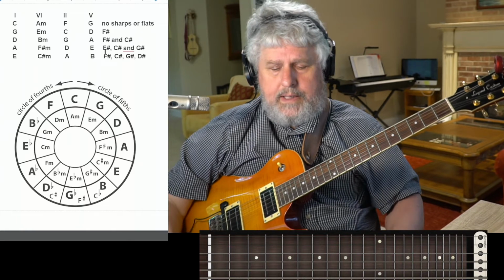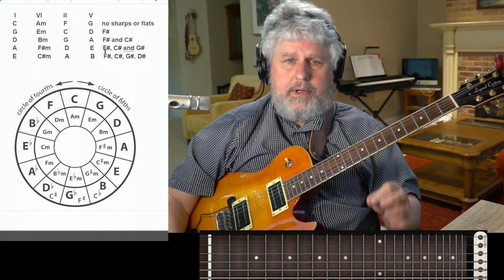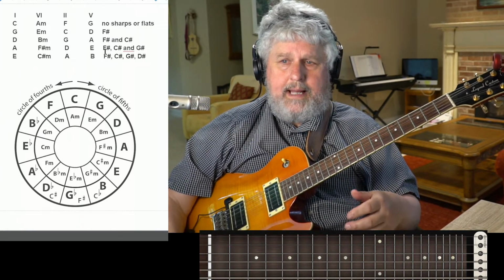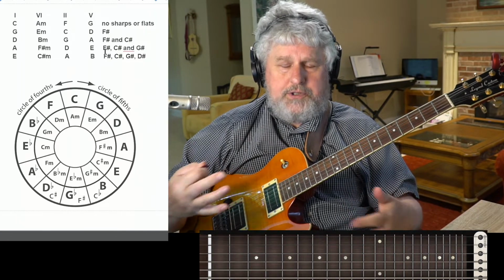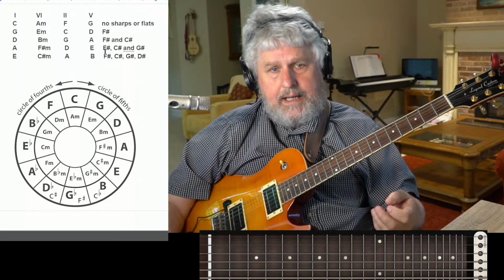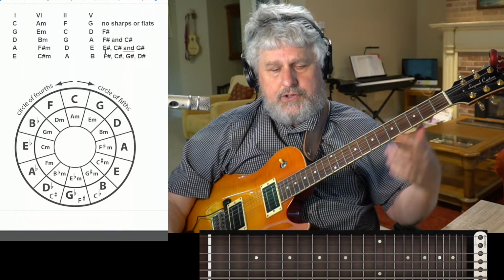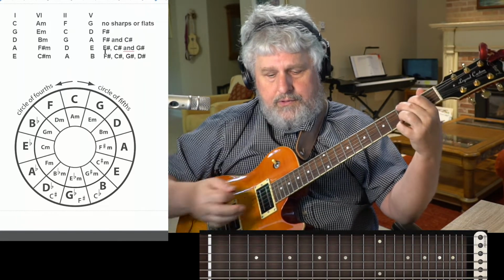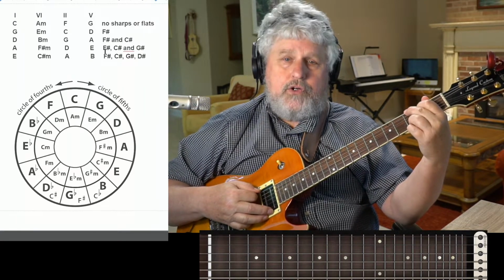But what we want to do is take a look at a chord inversion that works beautifully with that connection. And that chord inversion is the five chord in first inversion.